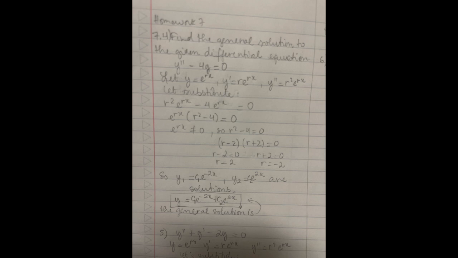So now that we have those three values, we're going to substitute them. We're going to replace the first derivative. We don't have the first derivative in this particular one, but we're going to replace the second derivative and y by the new values that we have now. So y second will become r squared e to the rx.